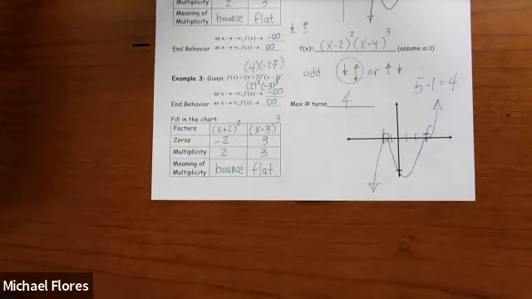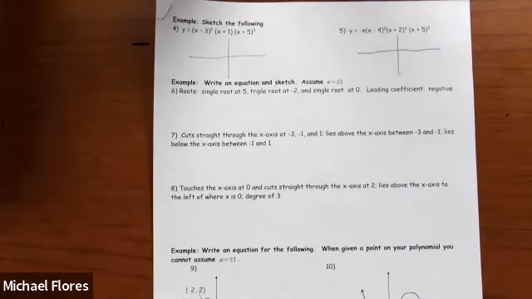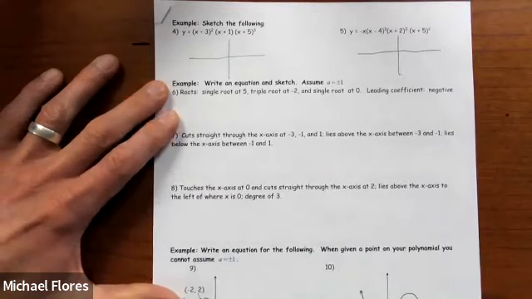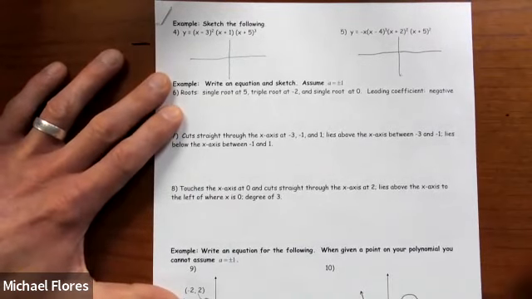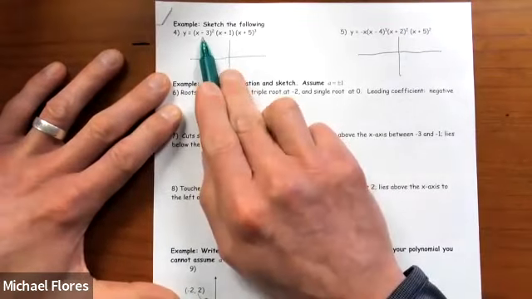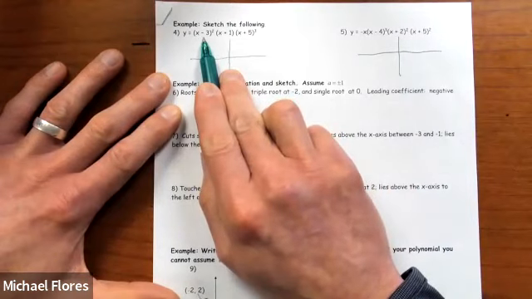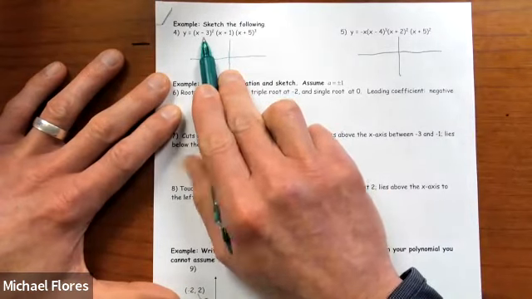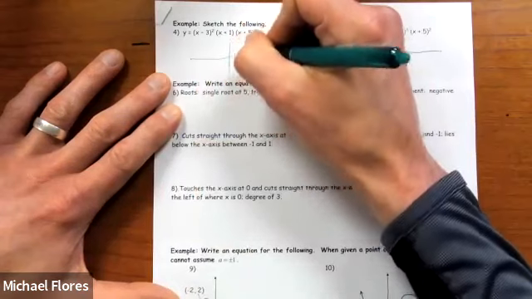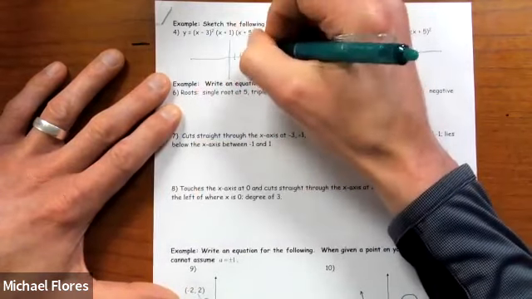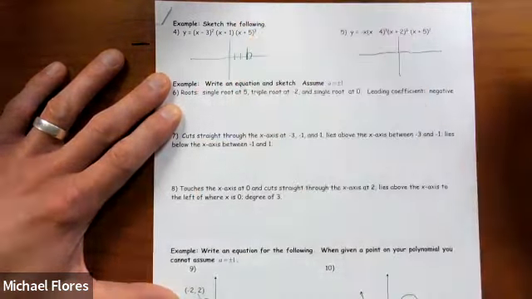Let's now go on to the next slide. For example 4 and 5, we're going to need to sketch the following. So let's see here, it's in factored form, so it's very easy to identify your x-intercept. We're going to have an x-intercept at 3. Notice that its multiplicity is 2, so it should bounce at 3.